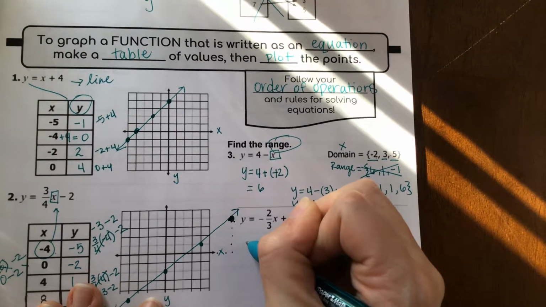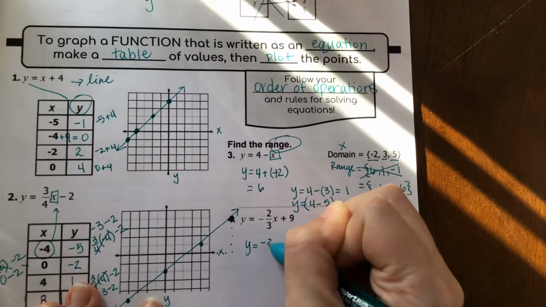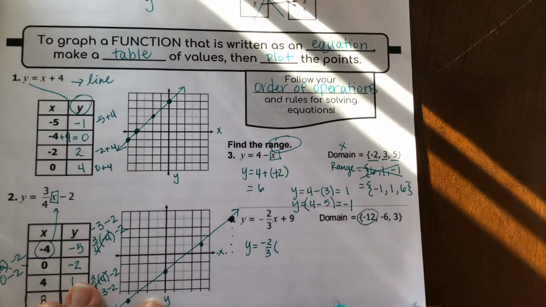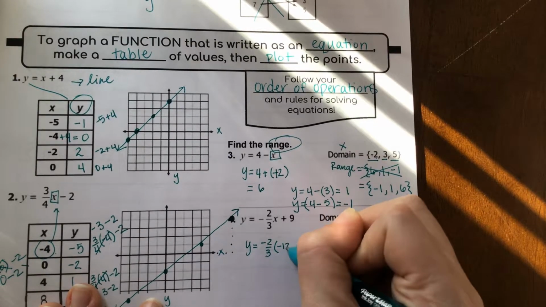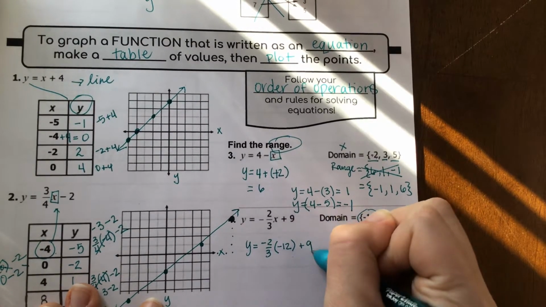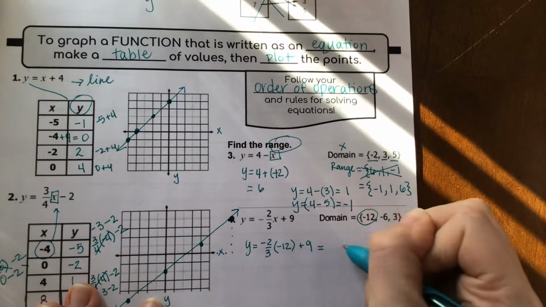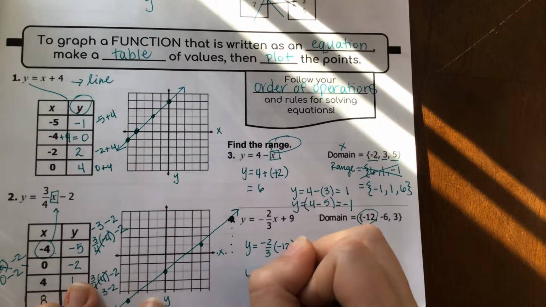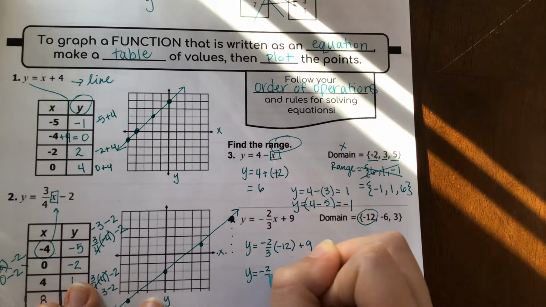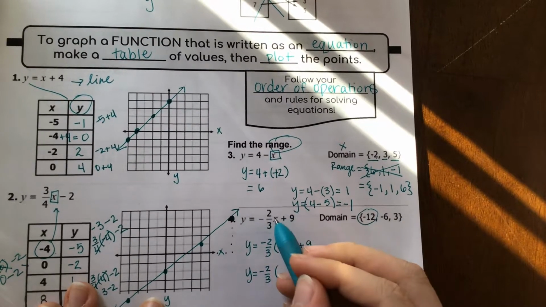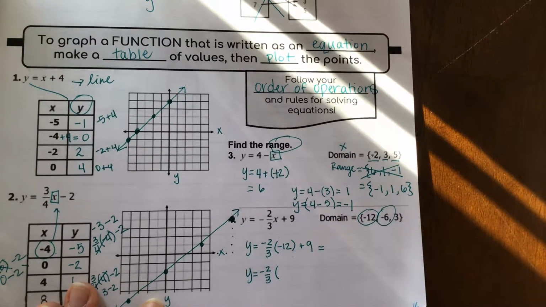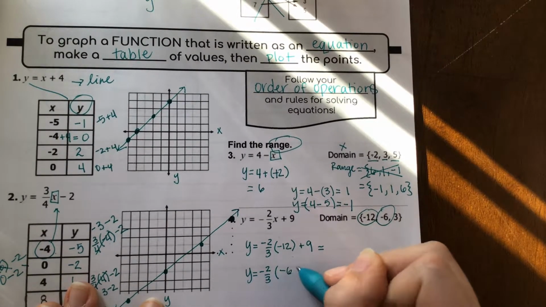So looking at this one, we have y is equal to negative 2/3. And we're going to plug in first a negative 12 and add 9. And you want to evaluate that and see what that comes out to. Then your second one, y equals negative 2/3. Instead of negative 12, we're going to plug in negative 6.